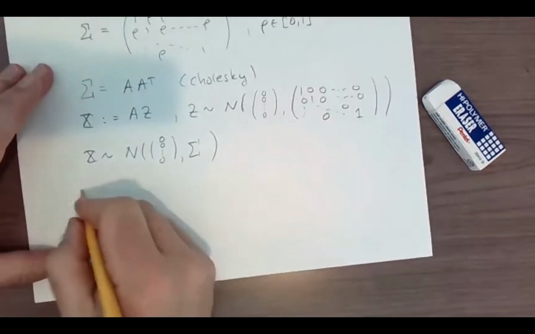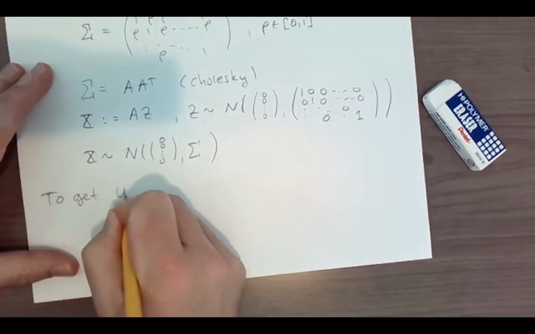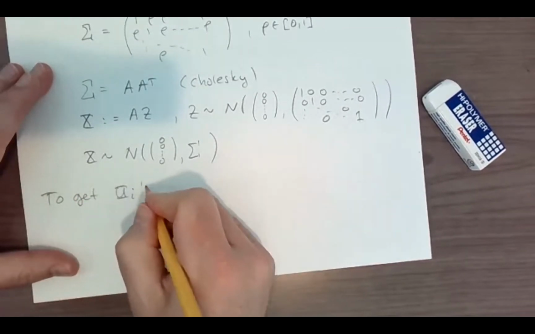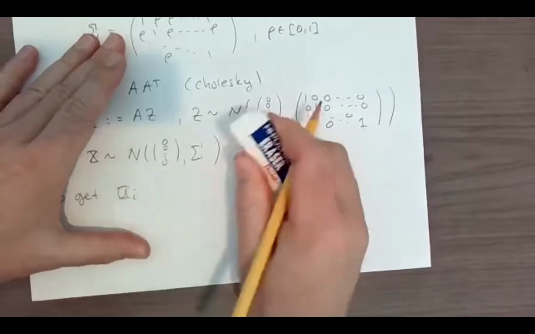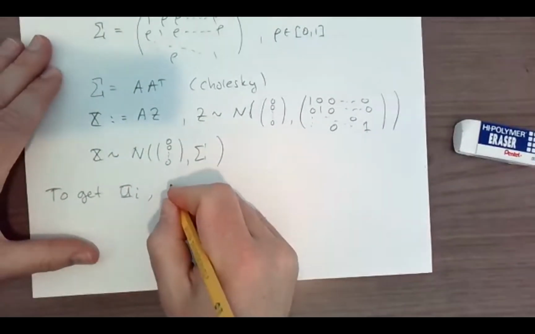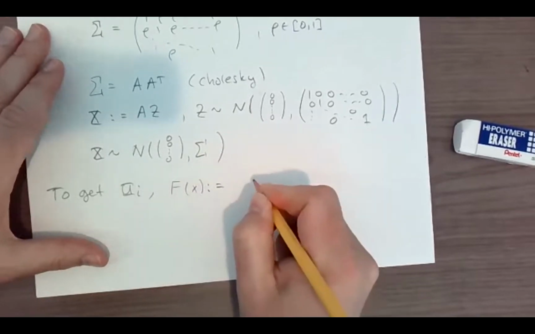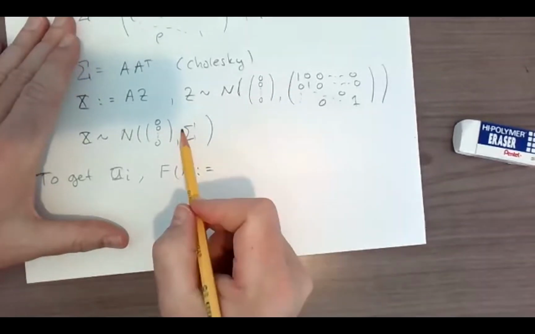Right, so to get the Ui, you look at F of x. This is just a standard normal distribution, right?